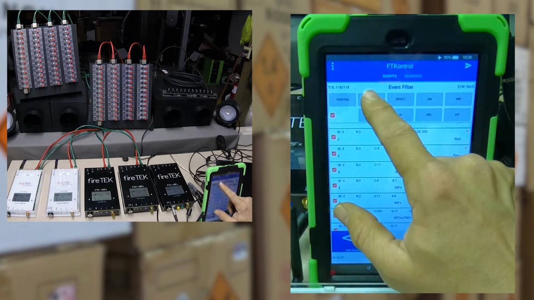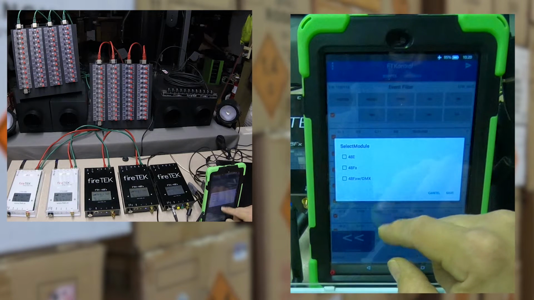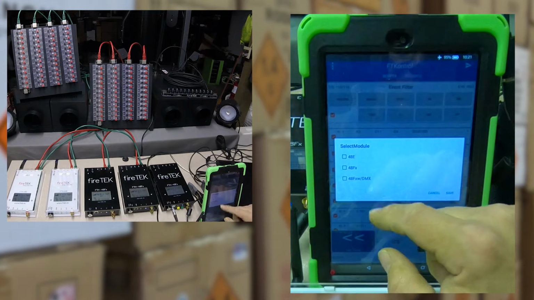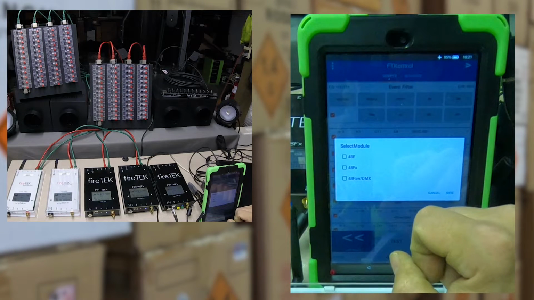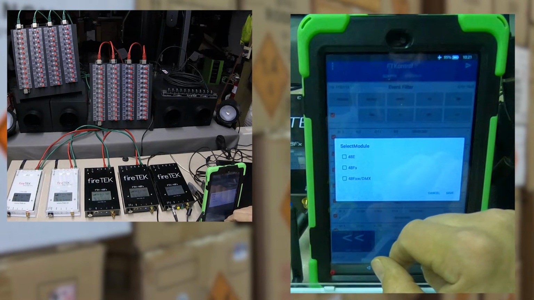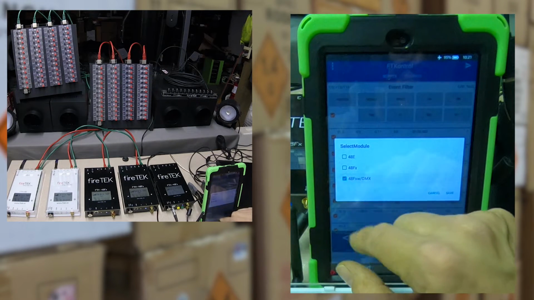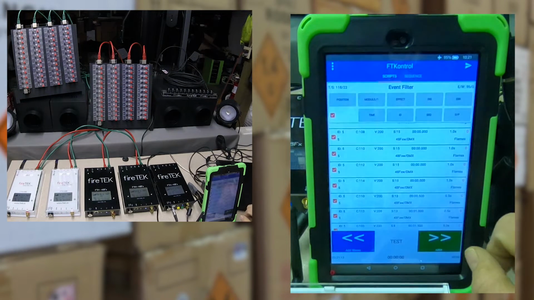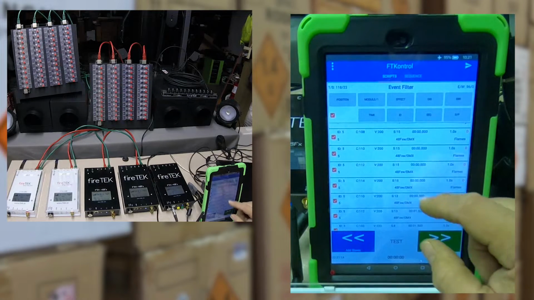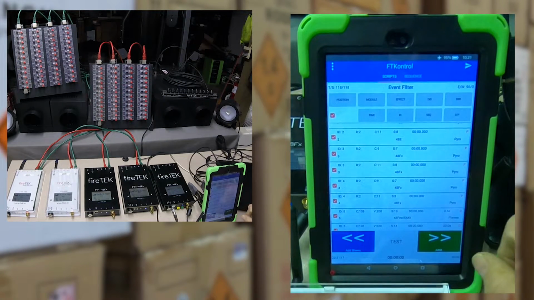We could go to the module. I've got 2 48E modules, 2 48FX modules, and 1 48FX module with DMX. If we wanted to filter just the DMX module, we could do that. Again, a long hold clears that.